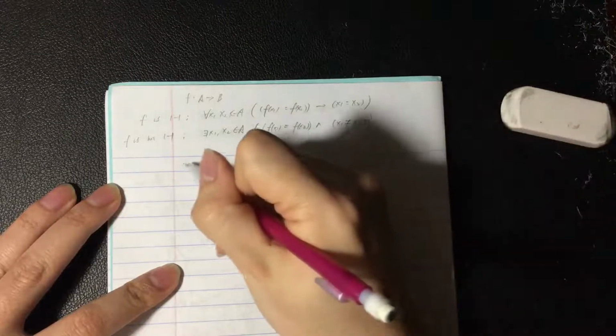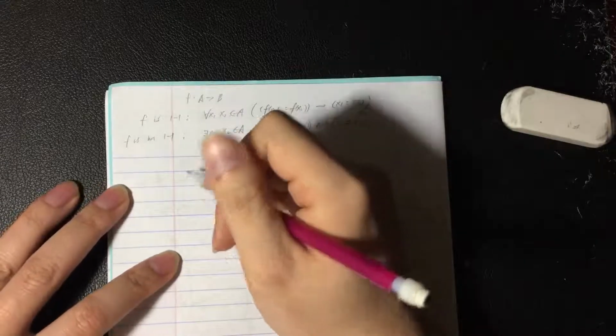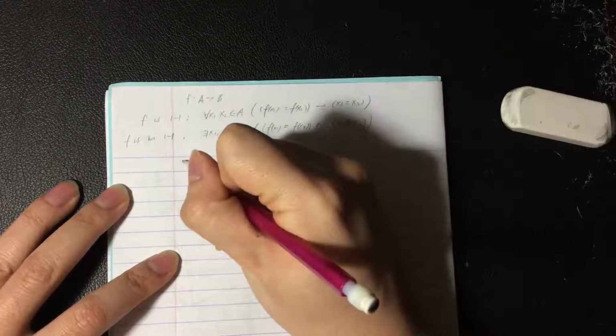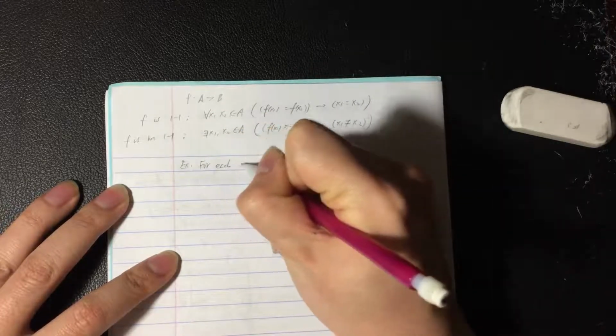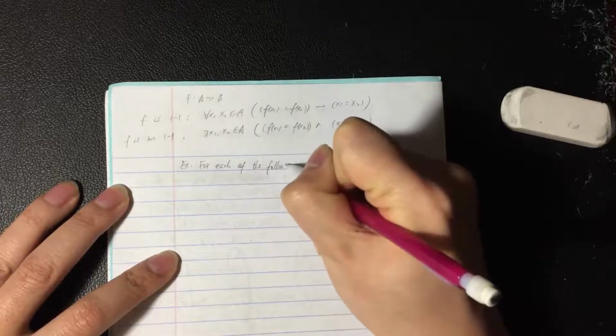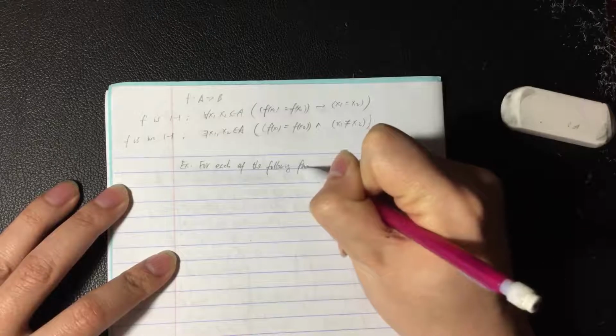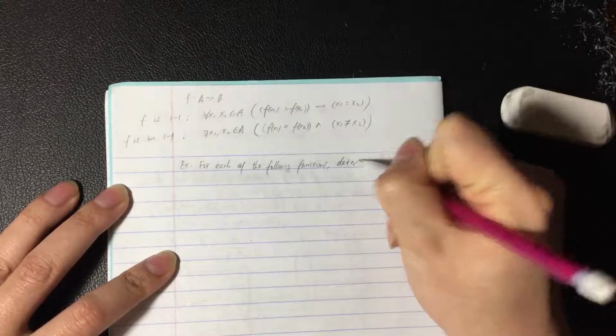Next, let's do some proofs about one-to-one functions. For each of the following functions, determine whether it's one-to-one.